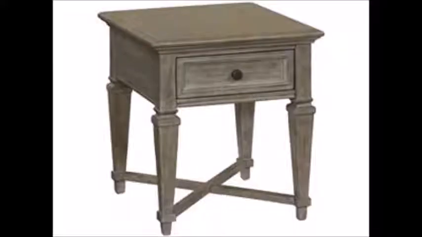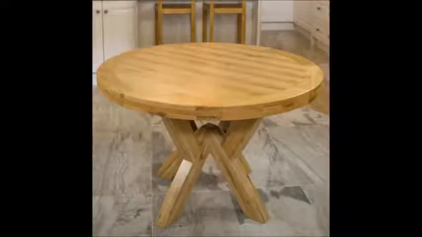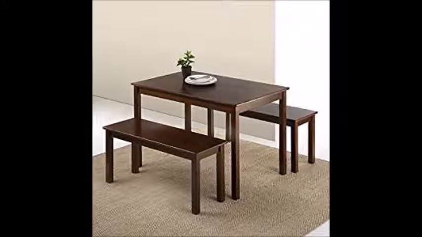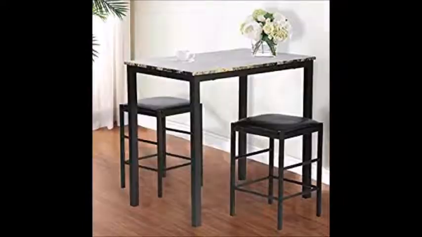Table. A table is an item of furniture with a flat top and one or more legs, used as a surface for working at, eating from, or on which to place things. Some common types of table are the dining room table, which is used for seated persons to eat meals; the coffee table, which is a low table used in living rooms to display items or serve refreshments; and the bedside table, which is used to place an alarm clock and a lamp.